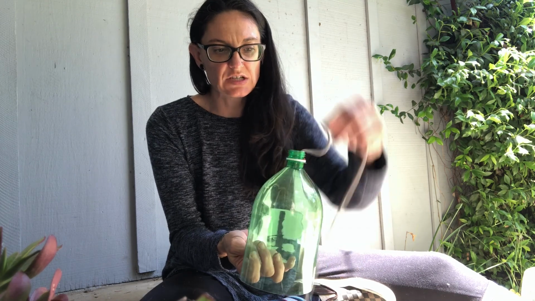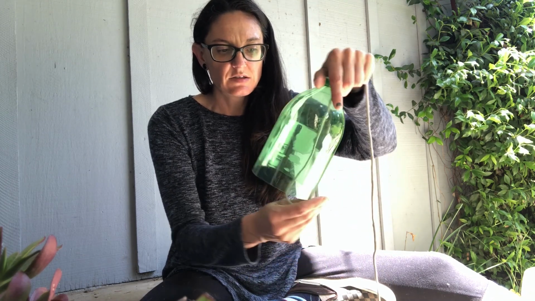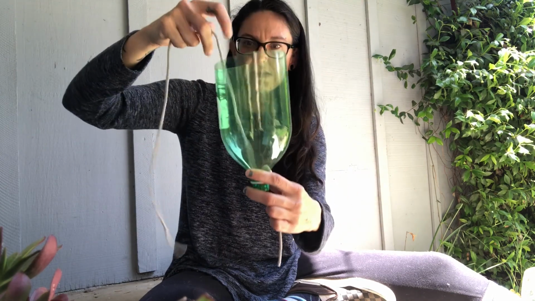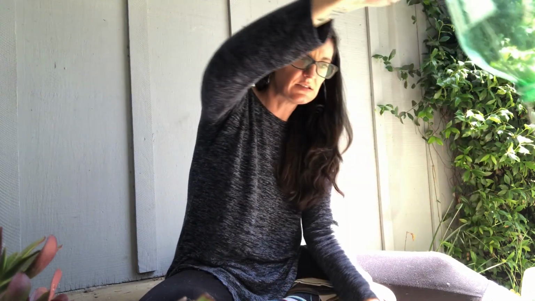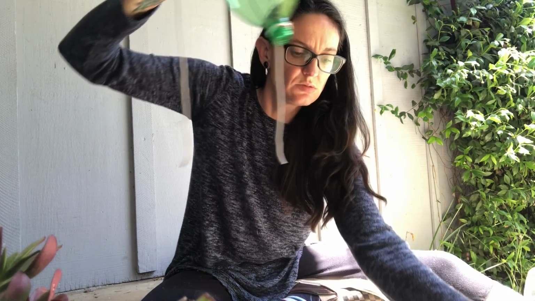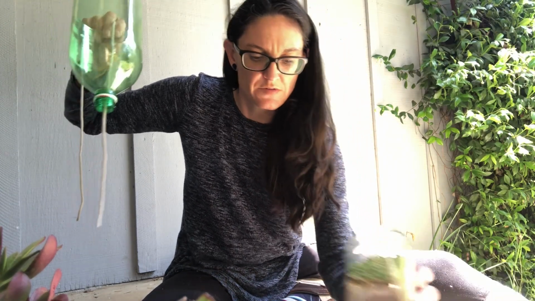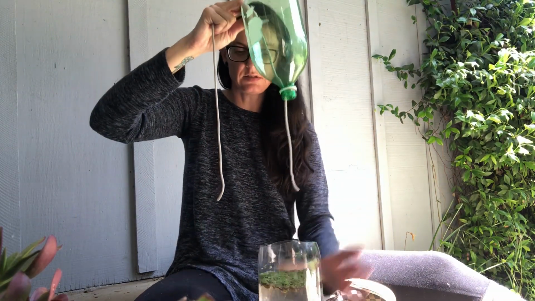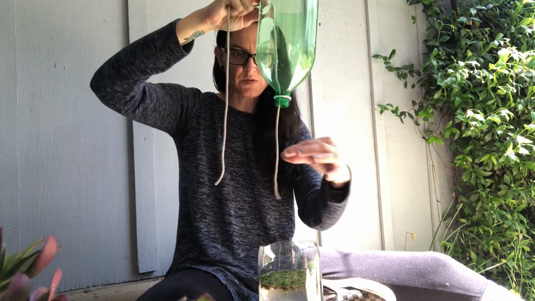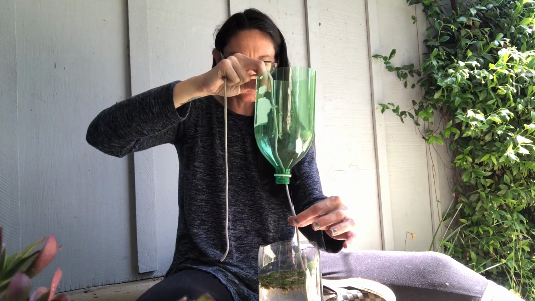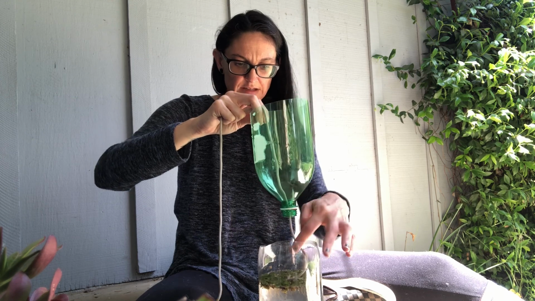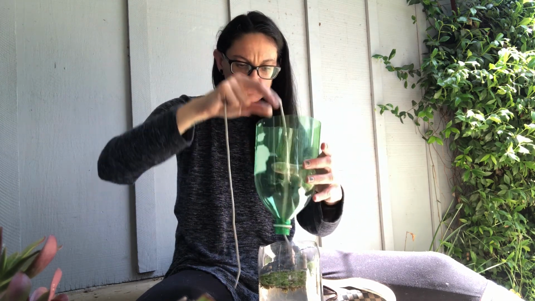You're going to take a piece of string, and you're just going to thread the string up through the middle. Okay, and the reason for this is because we're going to stack these. I don't know if you can see that very well. And we want this string to go down into the water layer, our aquatic zone.